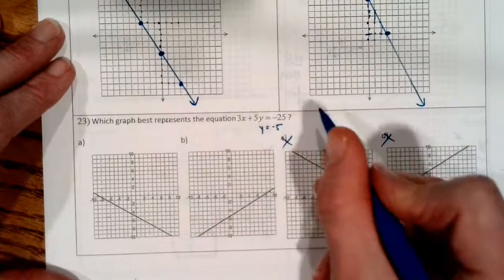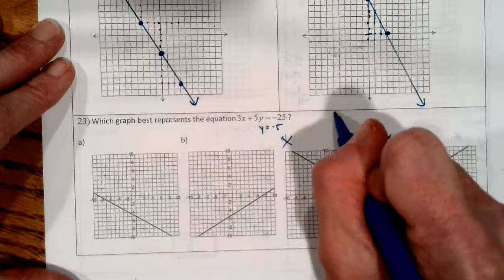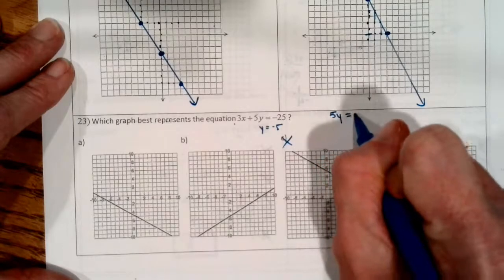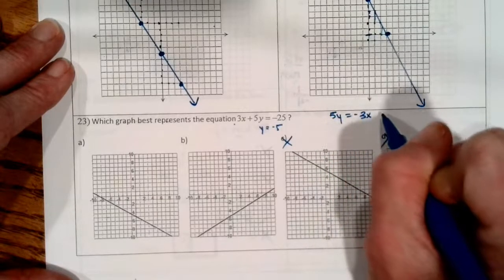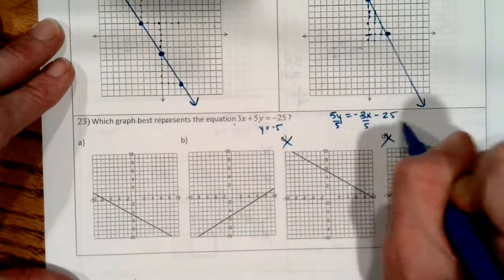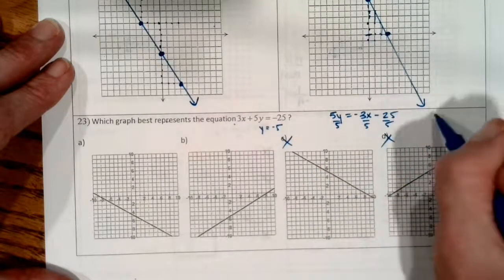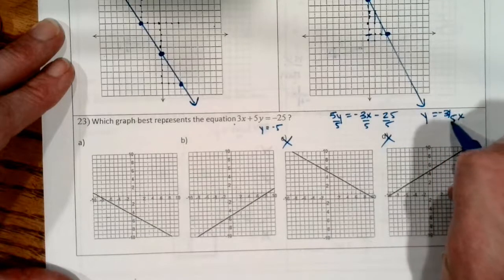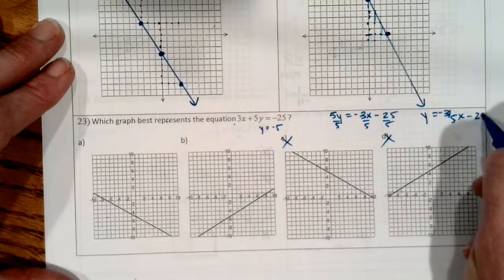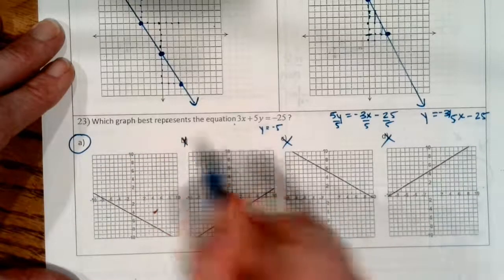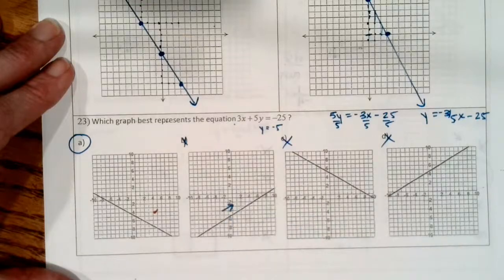If I were to look at this equation and I subtract 3x from each side, 5y is equal to negative 3x minus 25. Divide by 5. So my equation has a negative slope, negative 3/5 x minus 5, which means it has to be this one, because this slope is positive. Think about slope, dude.